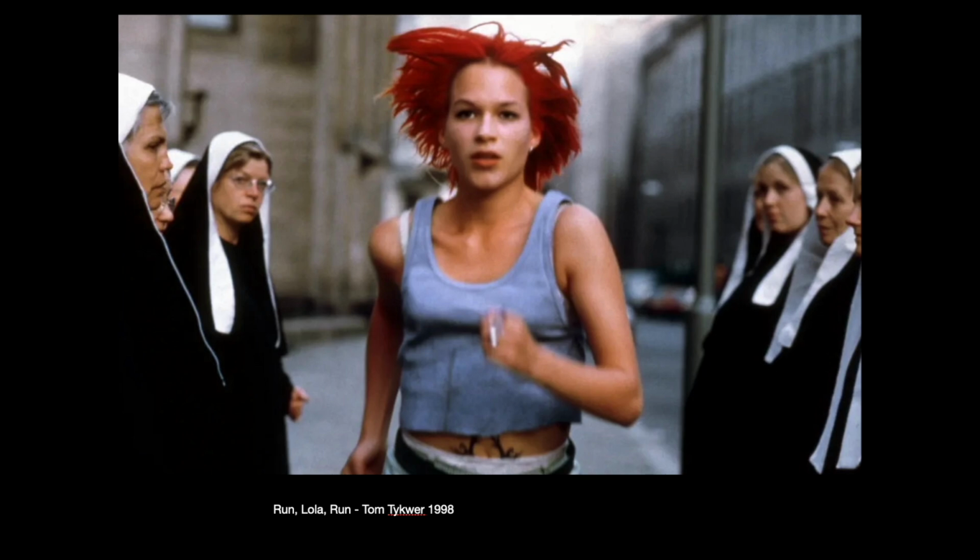Run, Lola, Run, which is a 1998 film, is an interesting film in that the plot follows Lola, this red-haired girl, who must save her boyfriend within 20 minutes. Every time she fails to save her boyfriend, the story reboots, and this happens 3 times, each time with a new set of circumstances. So it gives us a rewind, a mulligan, so to speak, to figure out this problem. The film reinterprets time and demonstrates the impact that a few seconds difference can make. Every time she makes a choice, it creates a new set of circumstances.